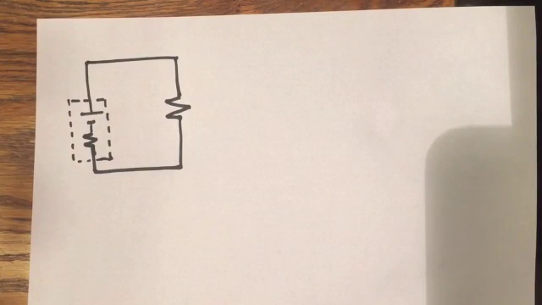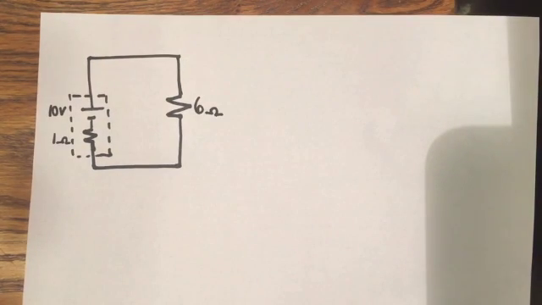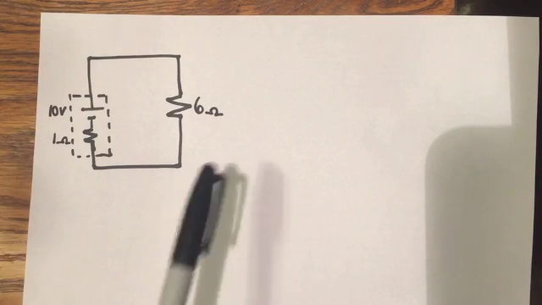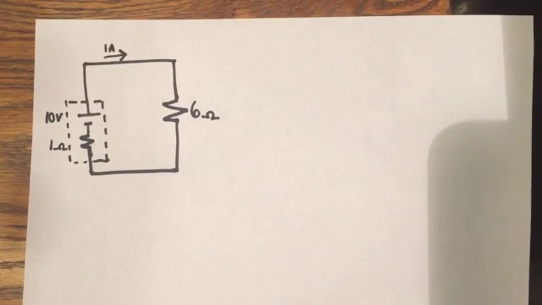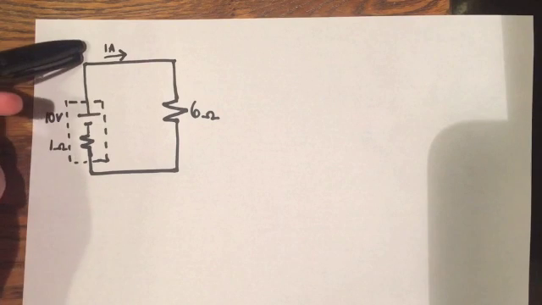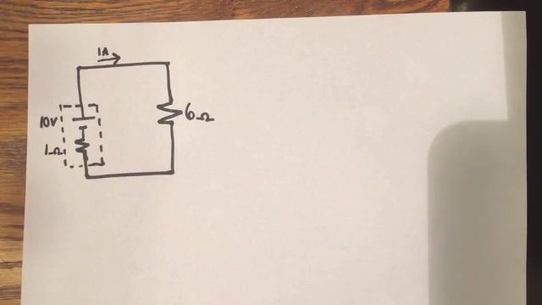Sometimes you'll see a resistor drawn inside a dashed box alongside a battery, like this. That simply means that the battery has internal resistance. Now say that this is a 10-volt battery with an internal resistance of 1 ohm attached to a 6 ohm resistor. Now let's find out what the terminal voltage is. Say that the circuit also has a current of 1 amp.